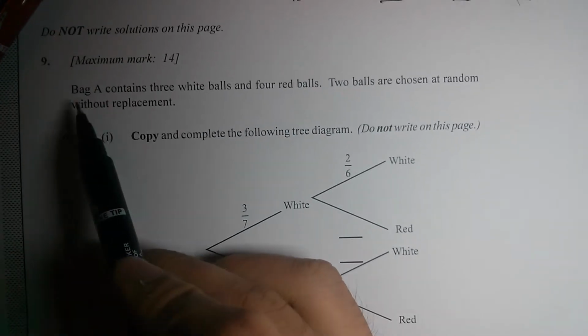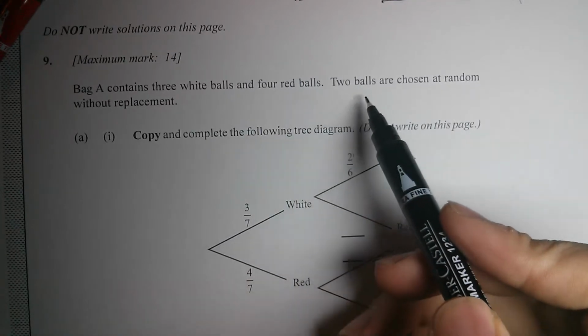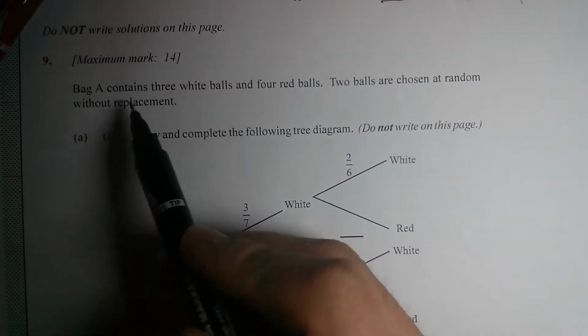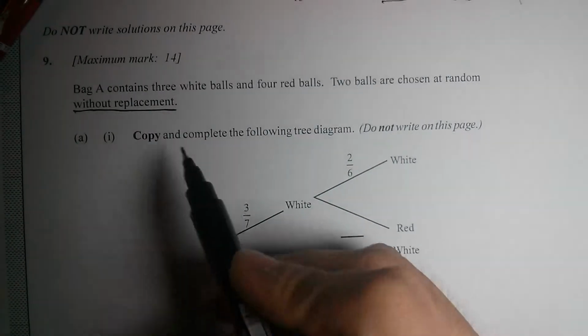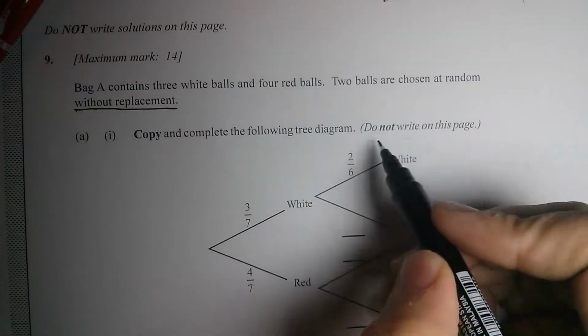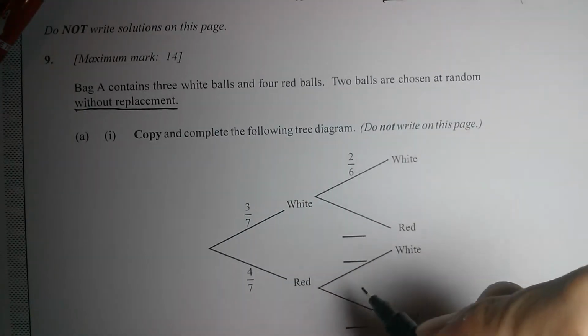Okay, so we have a bag. Bag A contains 3 white balls, 4 red balls. 2 balls are chosen without replacement. So pick it up, throw it away. Complete the following tree diagram. Do not write on this. Oh, okay, maybe not. Let's just write on this page.